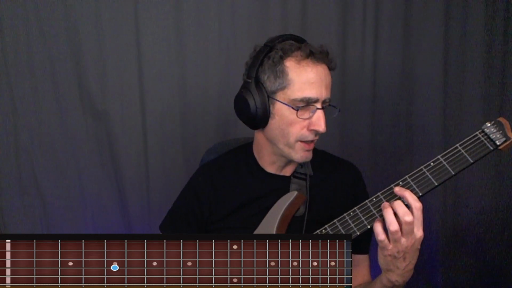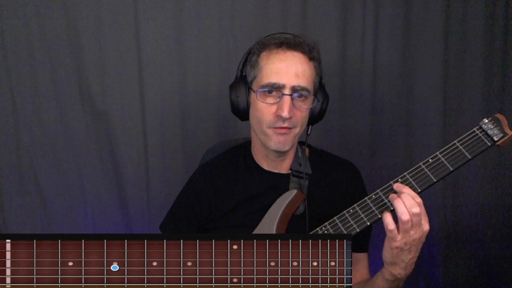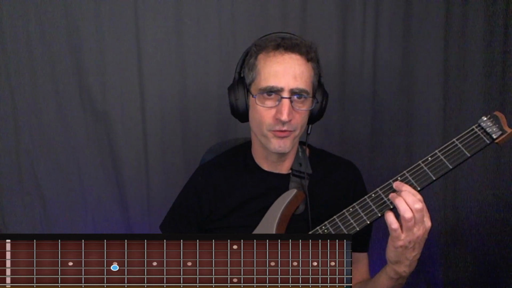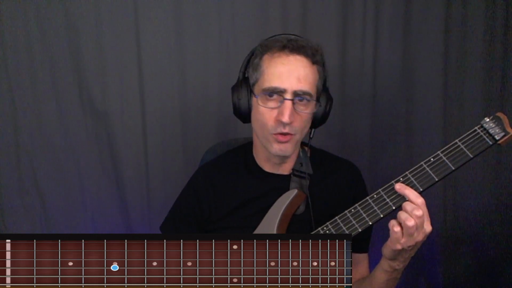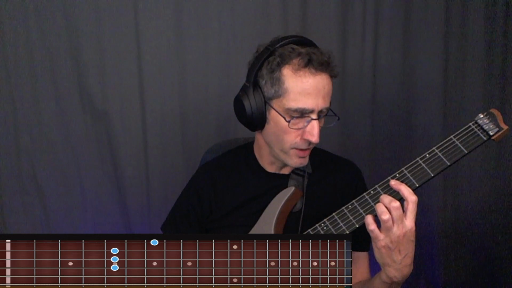I'll use G. I know I need an inversion of C major 7 where the G is on the 4th string, and in the attached chart, which I will gladly attach in the comments, I know the inversion that has the 5 of the chord on the 4th string is the second inversion. Now let me play the whole thing.